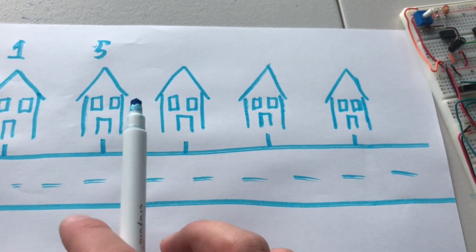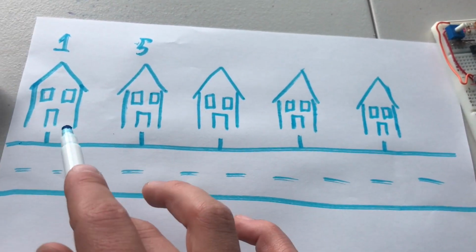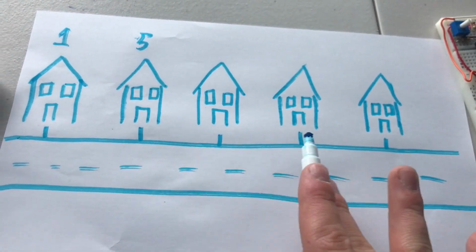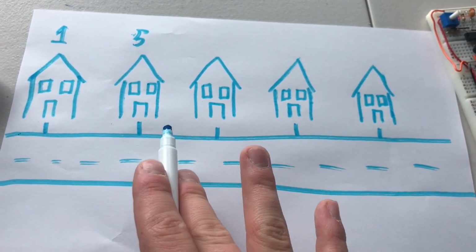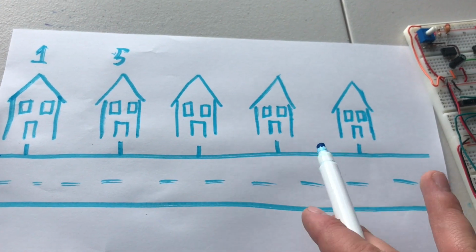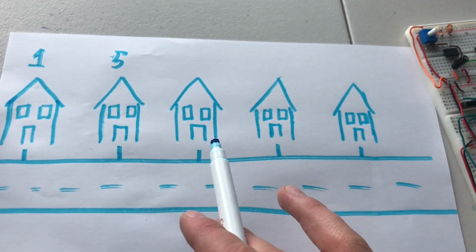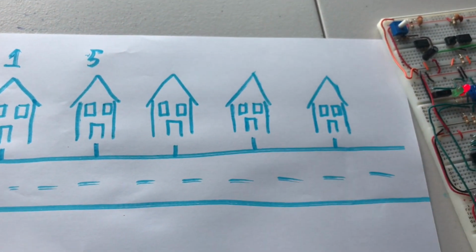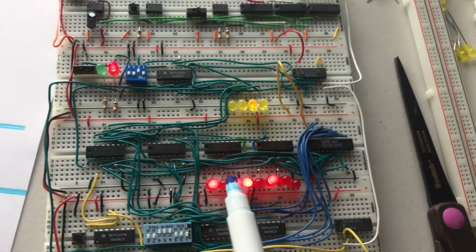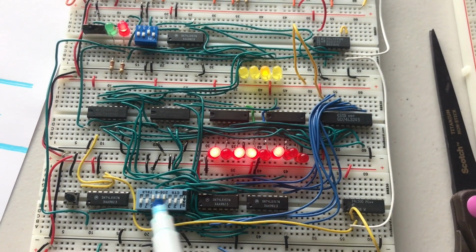So memory is just arranged as addresses. Each house has a different address, and each section of memory is going to have a different address as well. You can store different things in those addresses. That's kind of how this works, and basically that's what we've got so far.